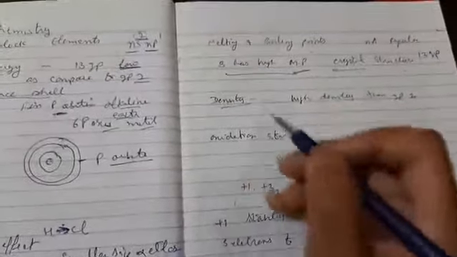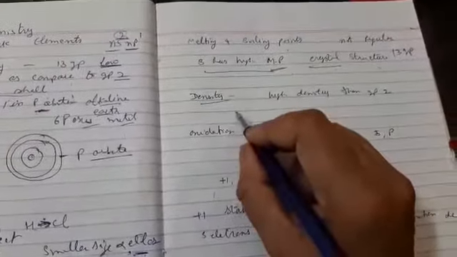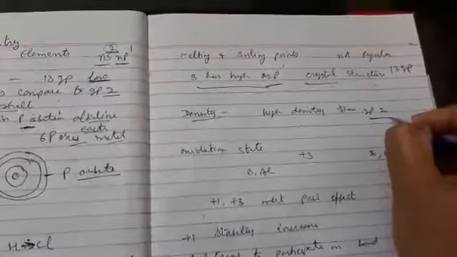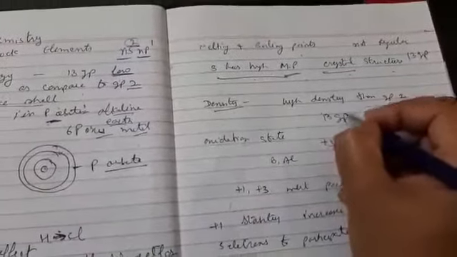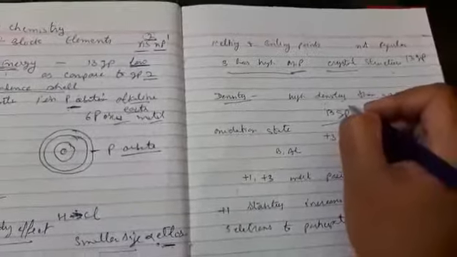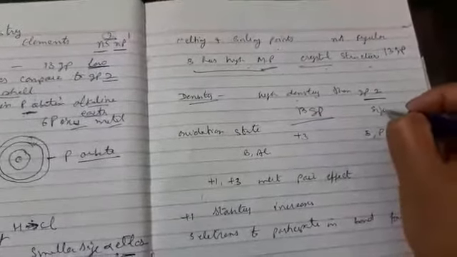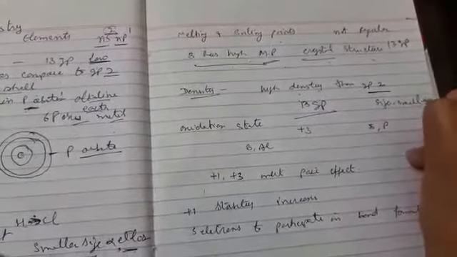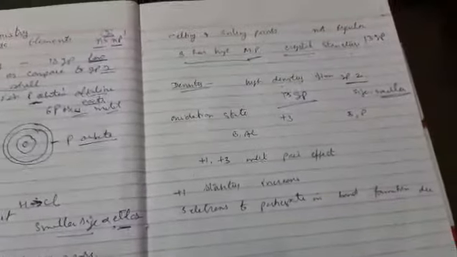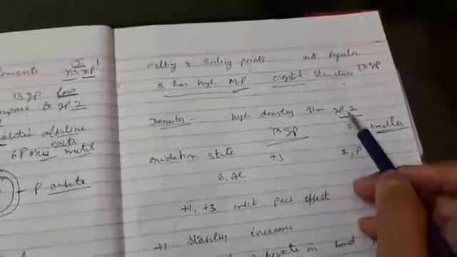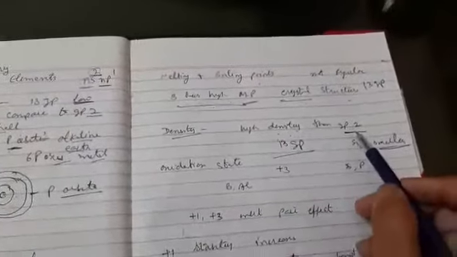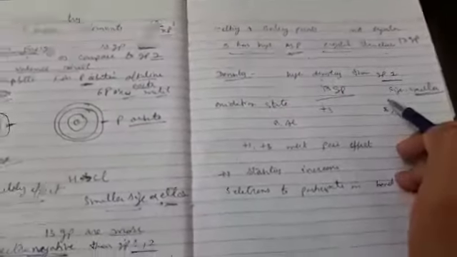Next is density. The density of 13th group elements is higher than group 2. The density is high because the size is smaller. Due to the small size, the density of 13th group elements is high as compared to group 2, the alkaline earth metals.